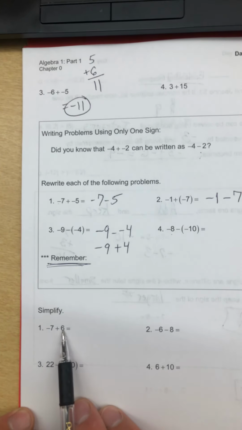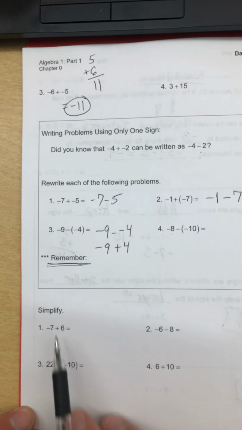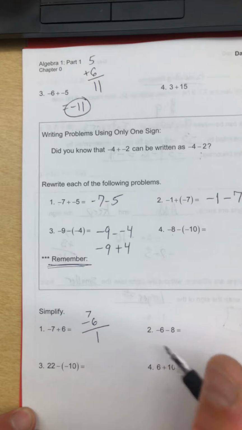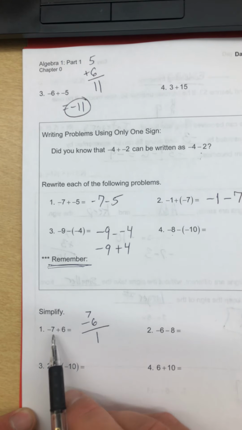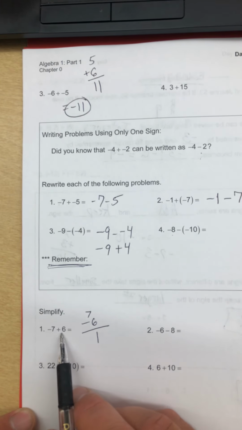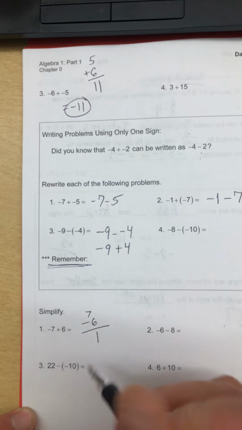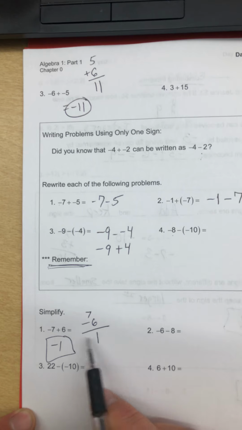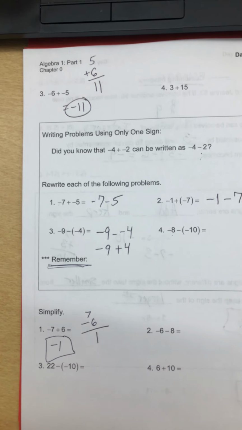-7 plus 6. Think to yourself, the signs are different. What do you do if the signs are different? You're going to subtract the numbers. That's 1. Keep the sign of the larger number. So go back to the original. Which one's larger? I'd say 7's bigger than 6. Keep that sign. So your answer is -1. All right, this just gets you the number. Think of your rules, and it'll get you the sign.